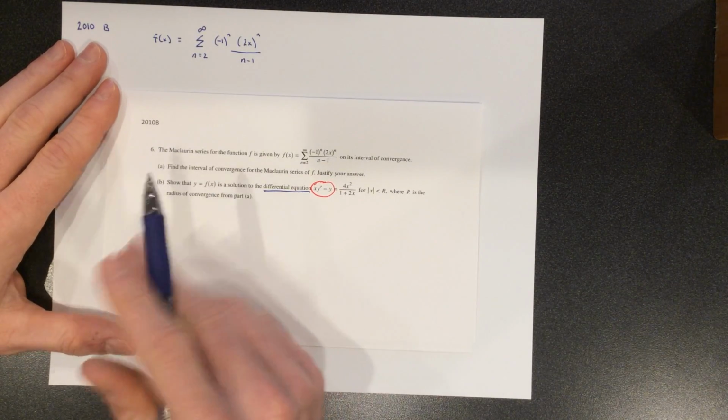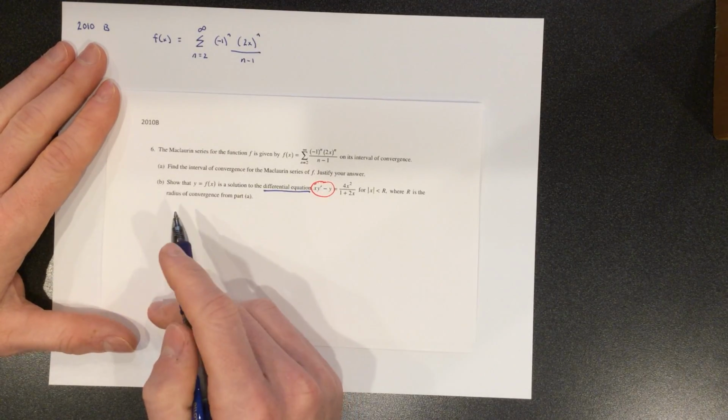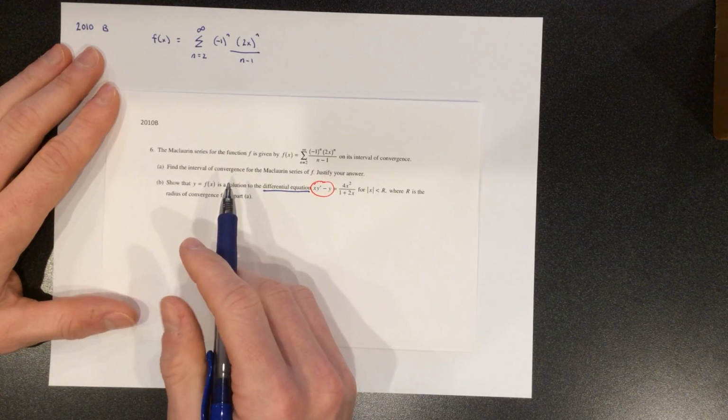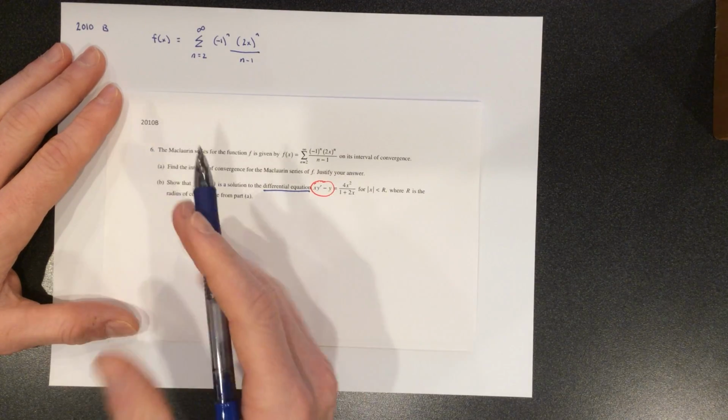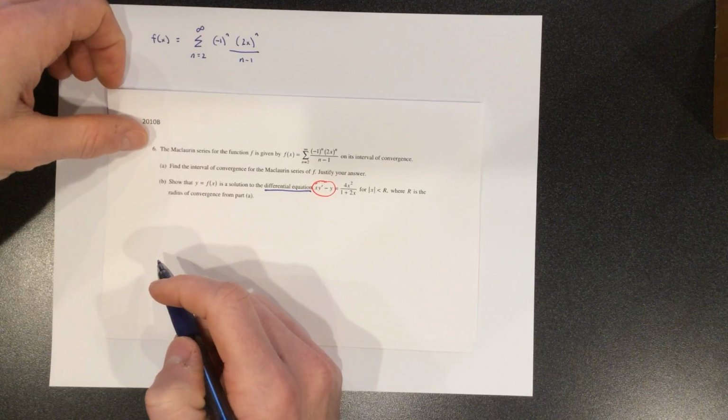Okay. Part A, very fair. It's worth 5 of the 9 points. Kind of expect everyone to get this one right. Finding the interval of convergence is just we're going to look at the ratio test and then we have to analyze the endpoints. Let's attack that problem first.